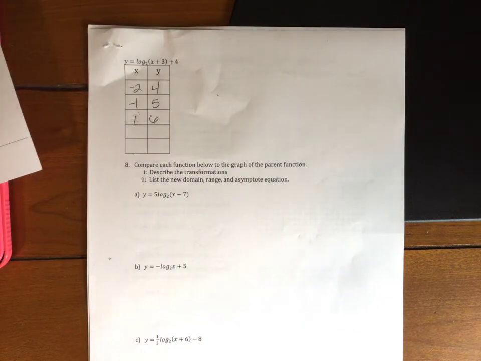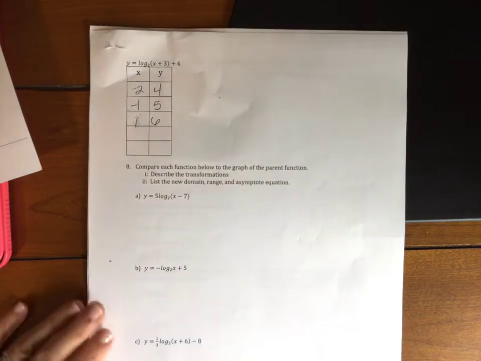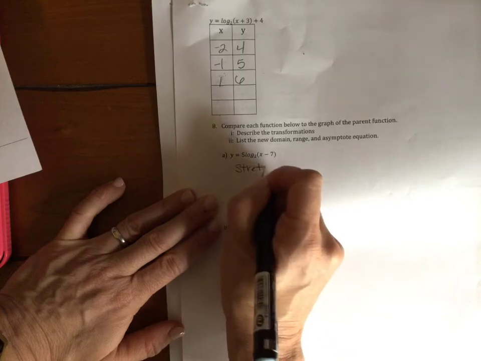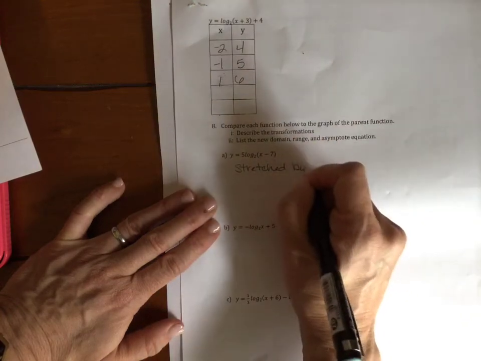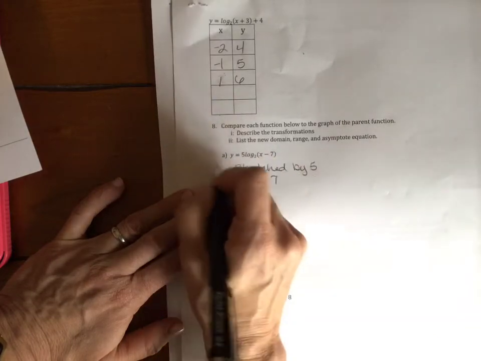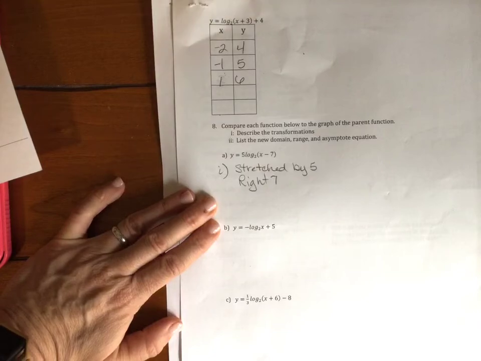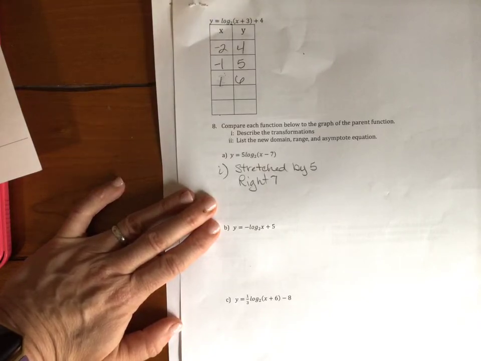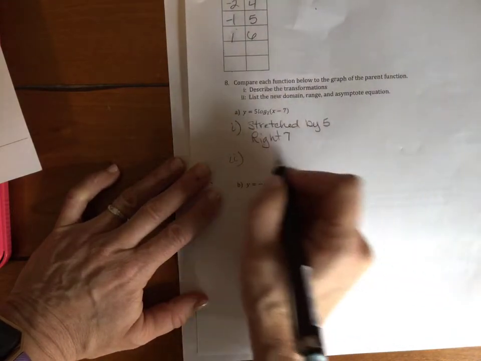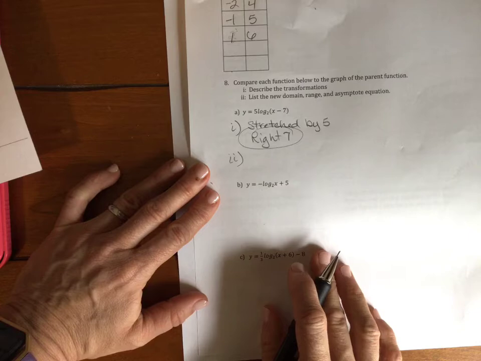So they want us to go through these and describe our transformations and use that information to answer question 2. So we're all really good at describing transformations. So we know this was stretched by 5 and it moved right 7. So that's our answer to little Roman numeral I. Our answer to Roman numeral 2 is all affected by this right 7.